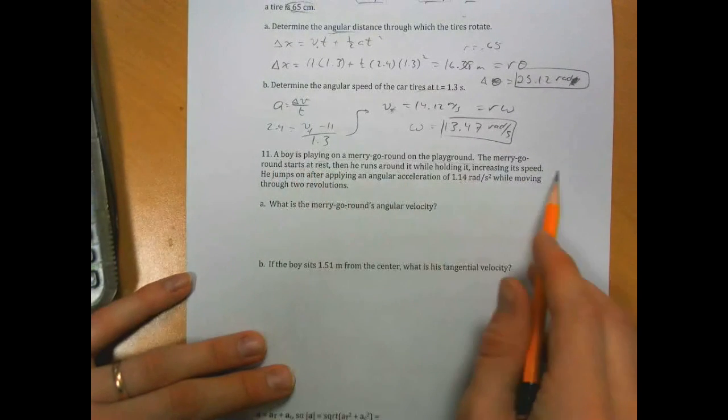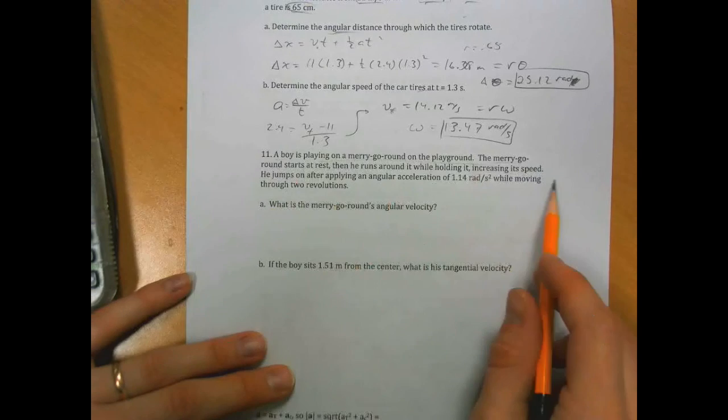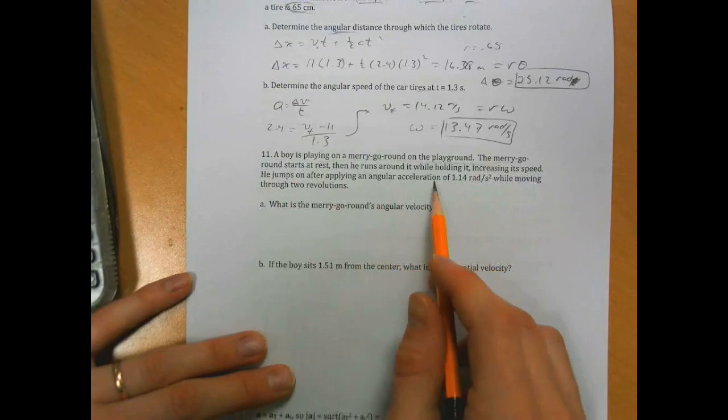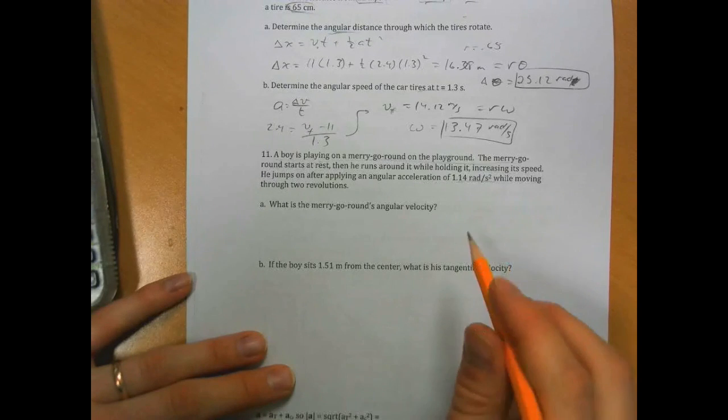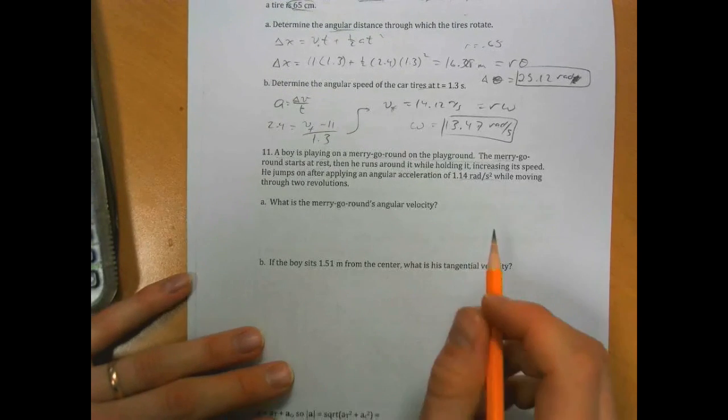Boy is playing on a merry-go-round in the playground. Merry-go-round starts at rest, then he runs around it while holding it, increasing its speed. He jumps on after applying an angular acceleration of 1.14 radians per second squared while moving through 2 revolutions. What is the merry-go-round's angular velocity?